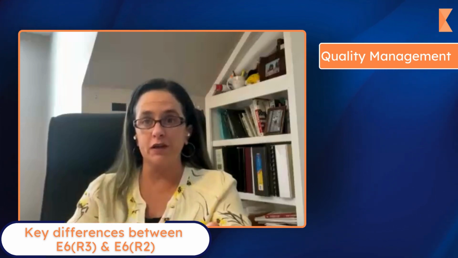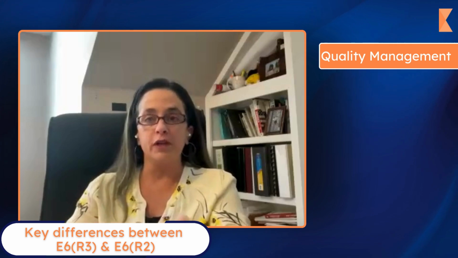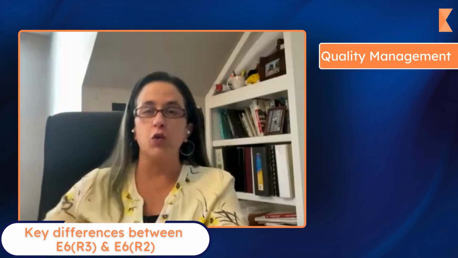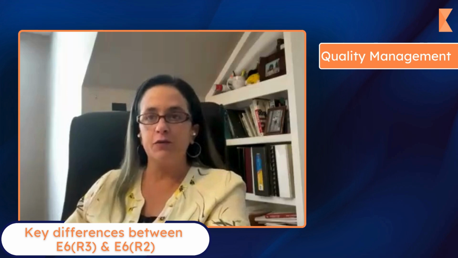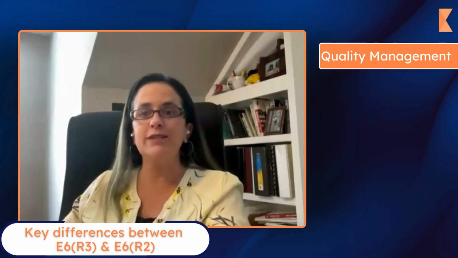What are the key differences between E6R3 and E6R2? For me, like I said, it's the risk-based quality management emphasis that we're openly endorsing across the board. We're openly endorsing principles of quality in greater depth and detail. So we're not just saying we need quality results. We need participants to be safe. We're delineating more into what exactly that means.